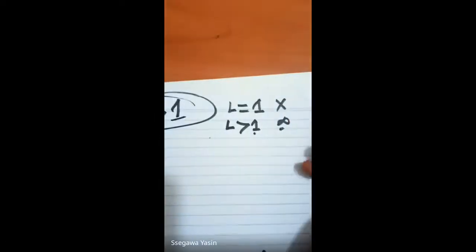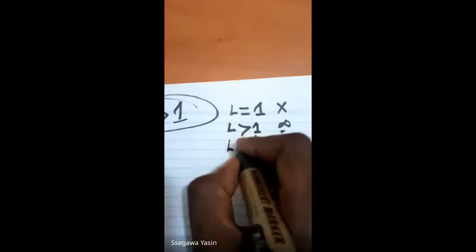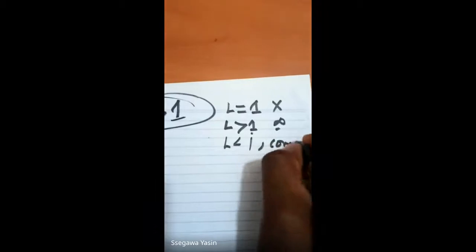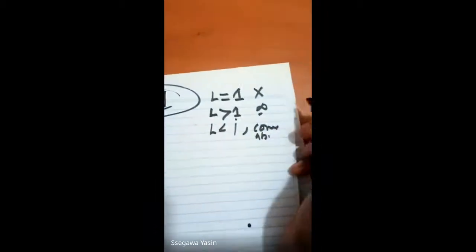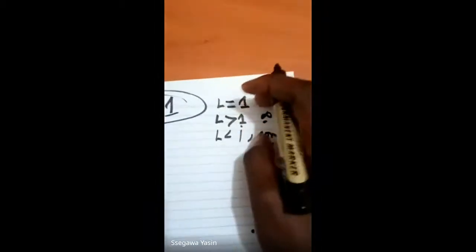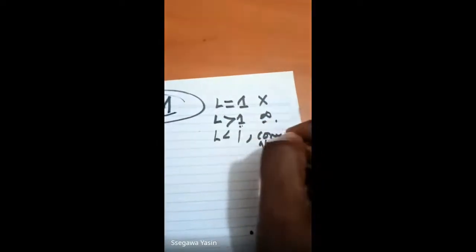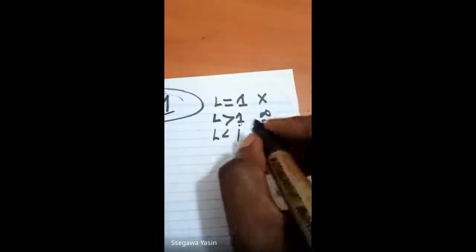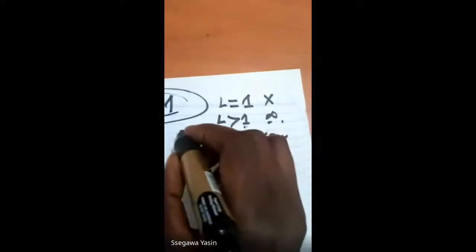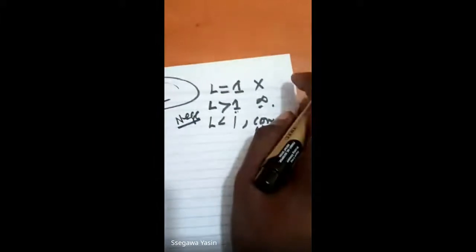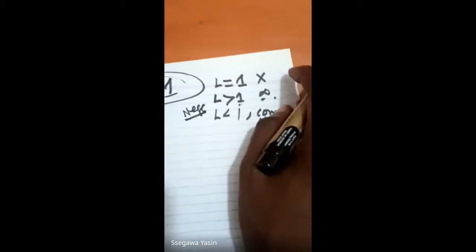Then it diverges. L less than 1, then it converges absolutely. This is the only thing you should be knowing: whether it is greater than or less than 1. But remember, your answer cannot be negative because we take magnitudes. So that is the little you should be knowing. I know you are bright students.